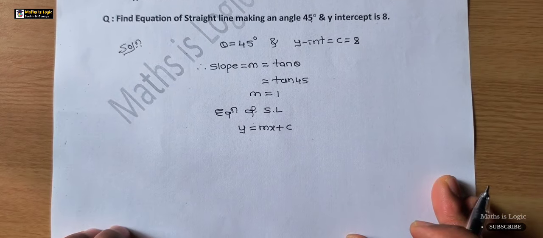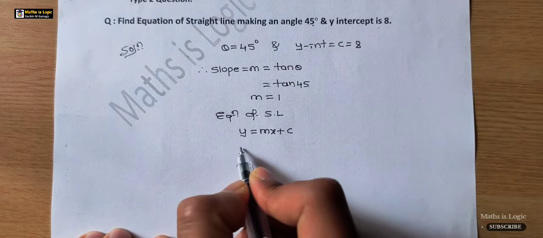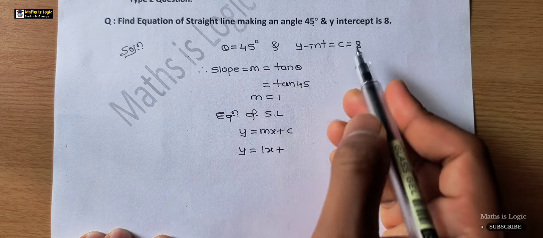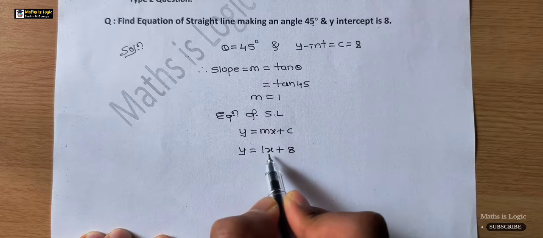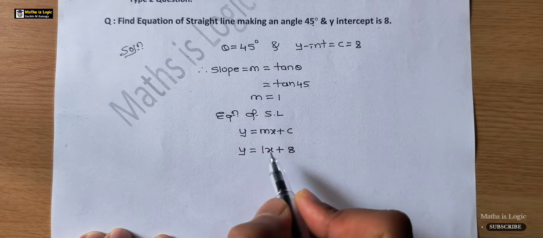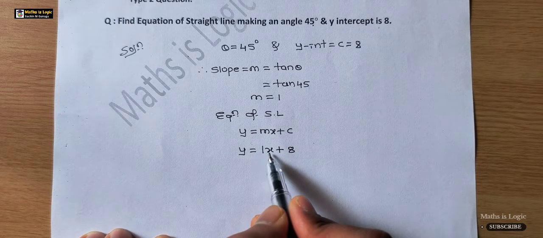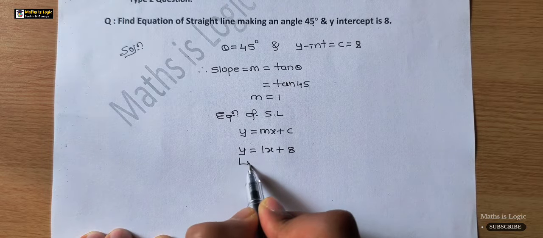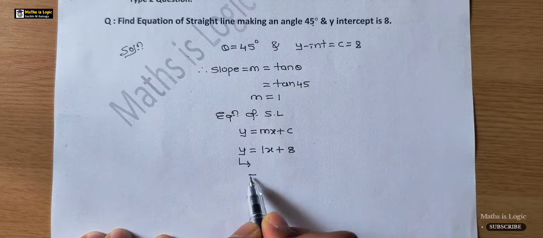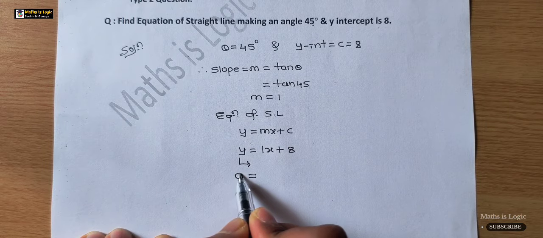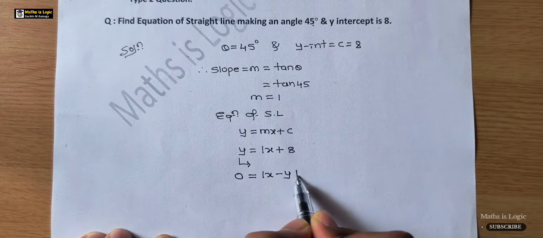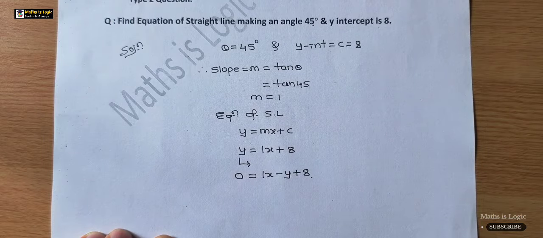So now substitute. y, keep it as it is. m is 1, 1 into x, plus the c value is 8. Next, bring it into the standard form. To bring it into the standard form, see whether x is positive or negative. Here x has a positive sign, so because of that, shift this y to the right hand side. After shifting, the left side becomes 0. 1x, keep it as it is, plus y becomes minus y plus 8. So this is the final answer for the equation of the straight line.